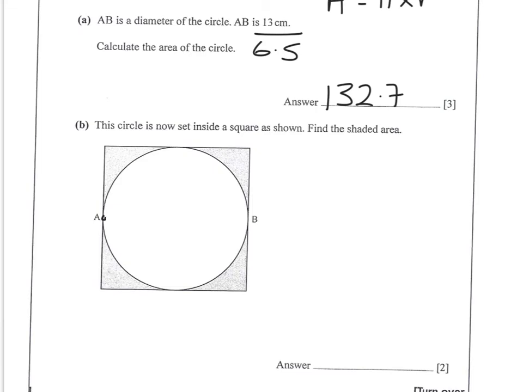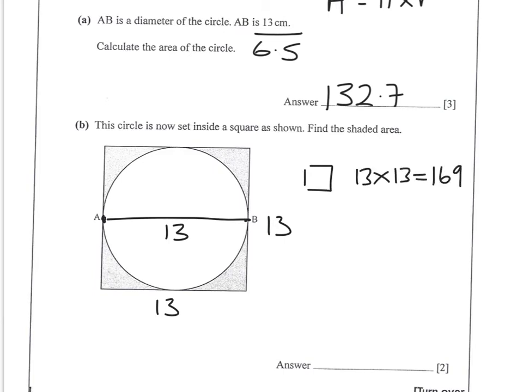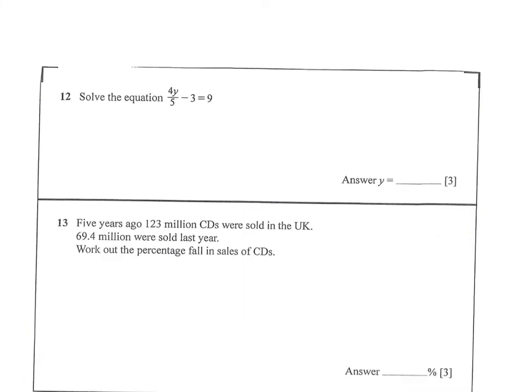We have that the diameter is 13. That means that this side of the square is 13. So the area of the square will be 13 times 13, which is 169. So the shaded area will be 169 take away 132.7. 36.3.